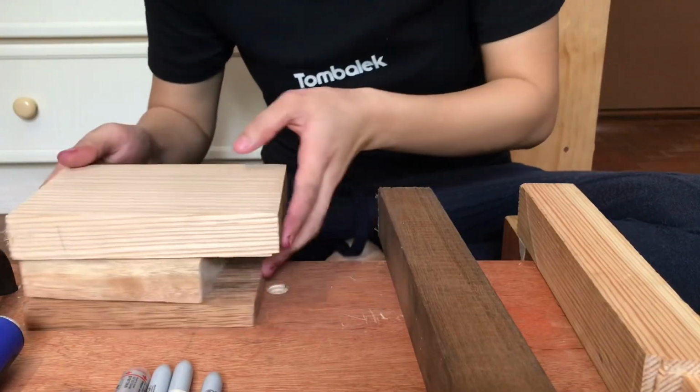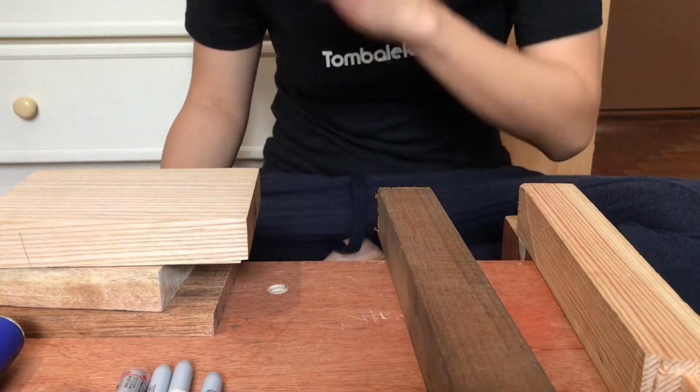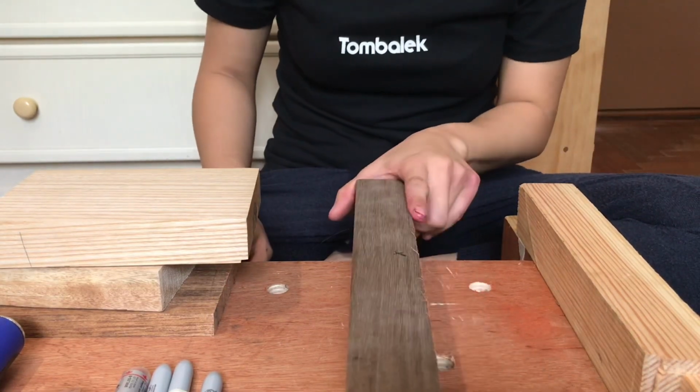Yeah, that's about it. The grain of wood is actually identifying the three faces that I'm going to be introducing to you now.